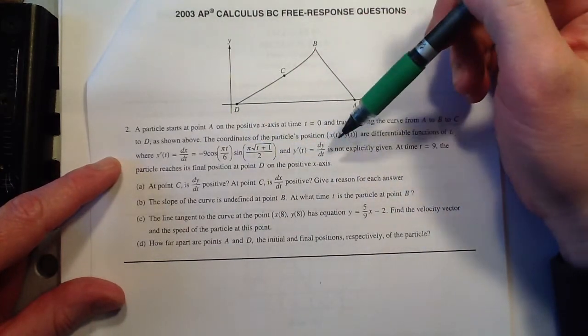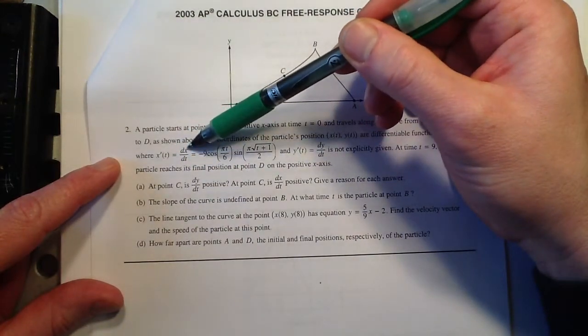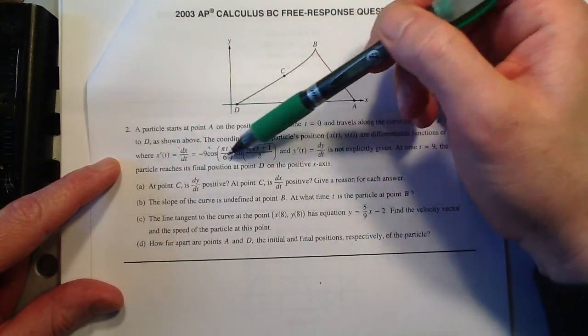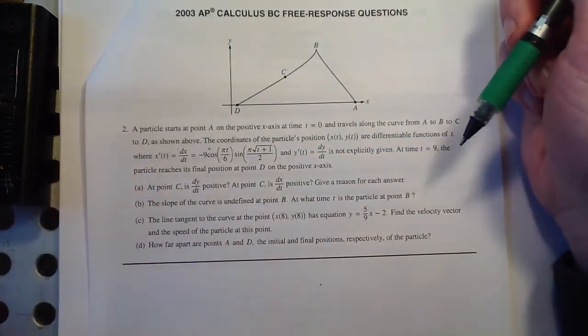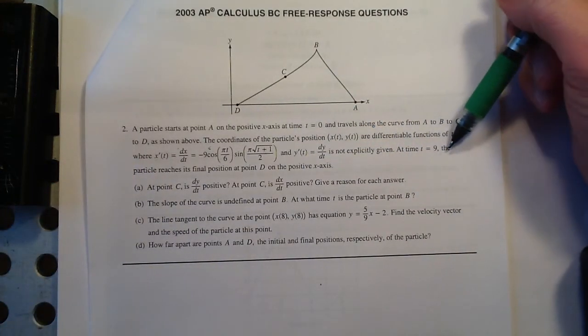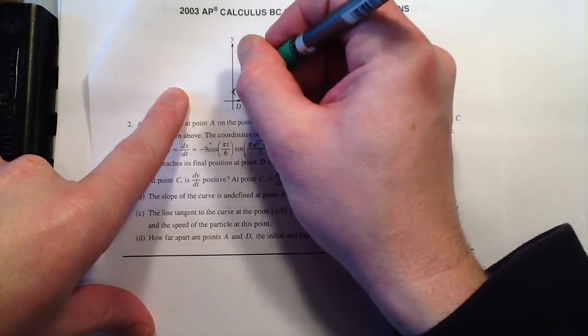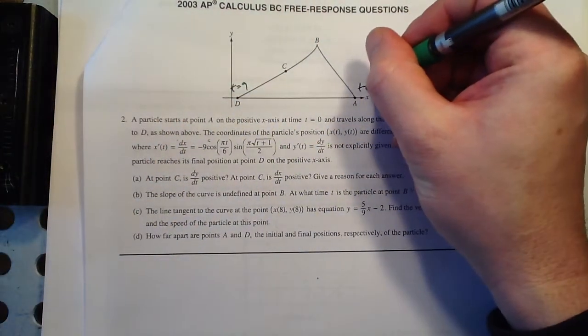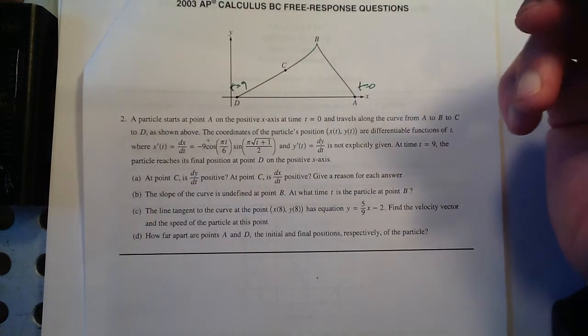The coordinates of the particle's position are differentiable functions of t, where x prime of t is equal to this big mess, and y prime of t is not explicitly given. At time t equals 9, the particle reaches its final position. Let's just write that in here. That's at time 9. This is at time 0. And, all right, away we go.